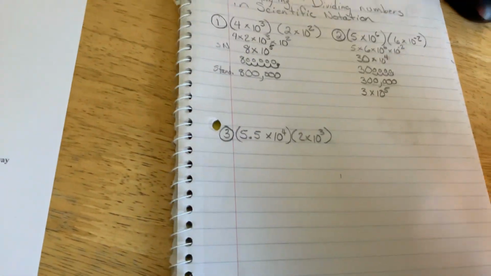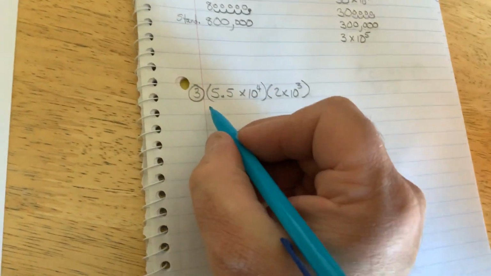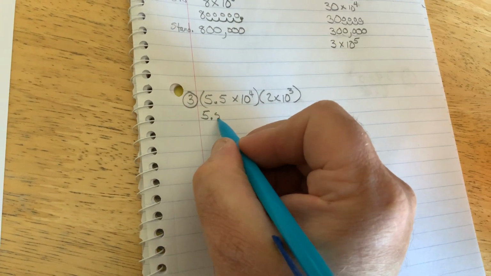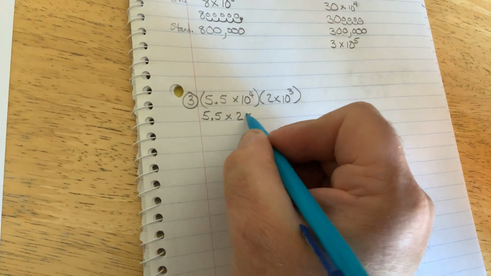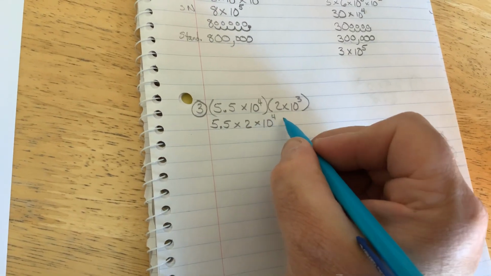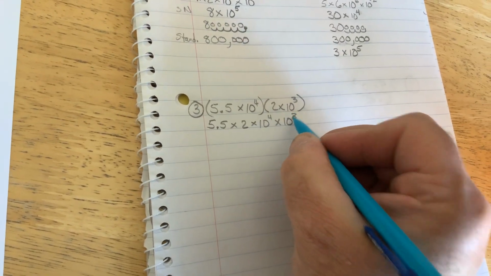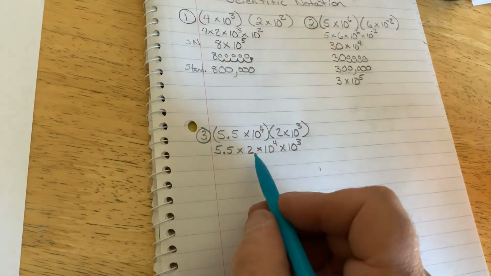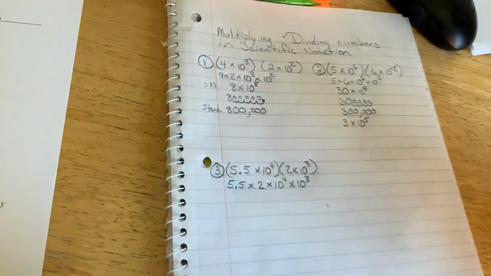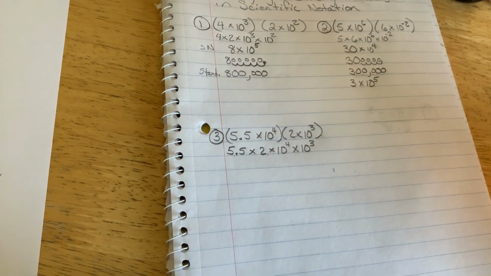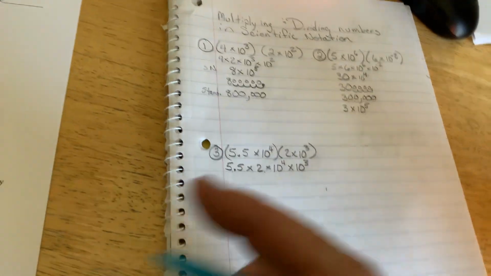Okay. Now, the next one, we take 5.5 times 2 times 10 to the 4th times 10 cubed. Well, 5.5 times 2, that's like $5.50 and $5.50, we would get 11.